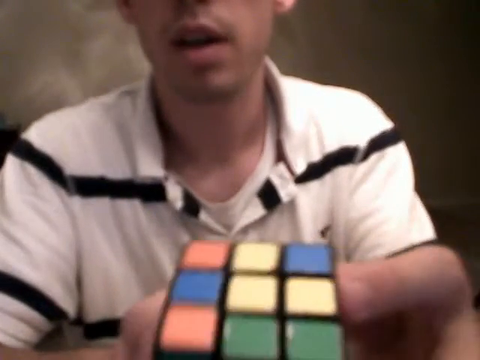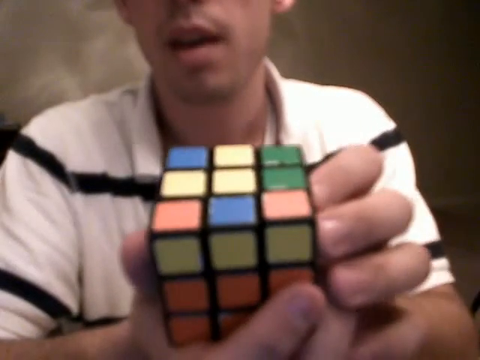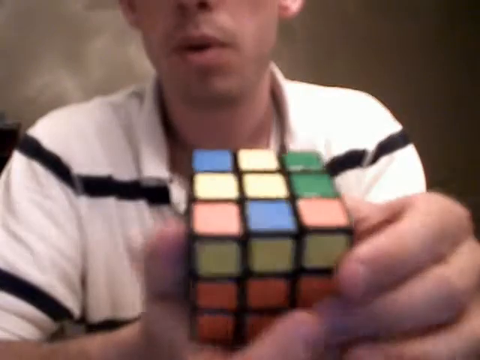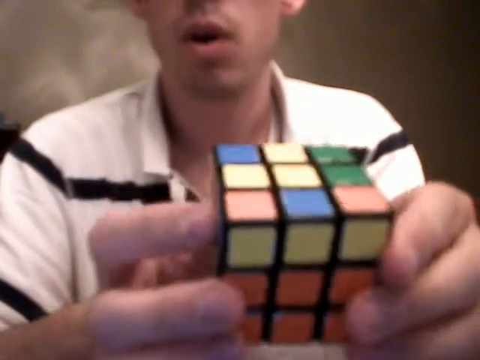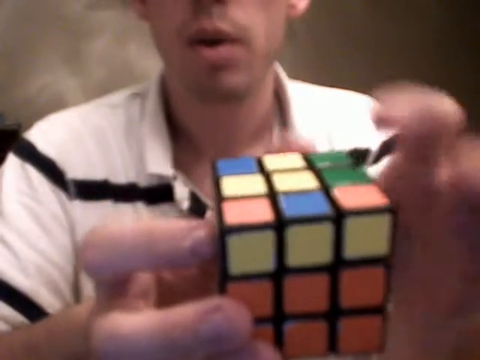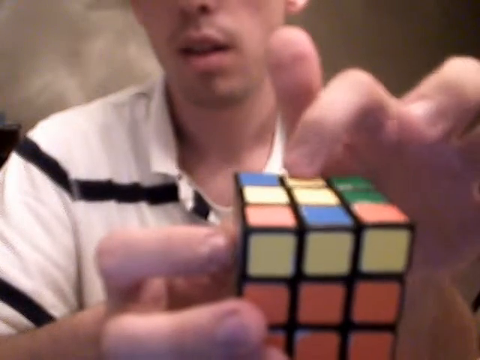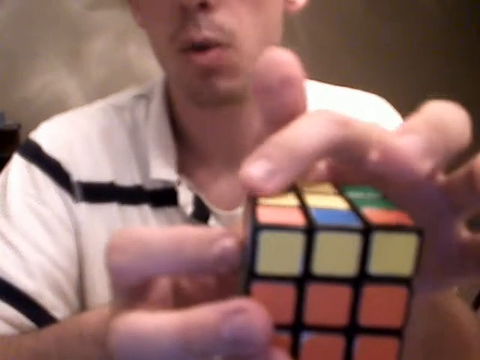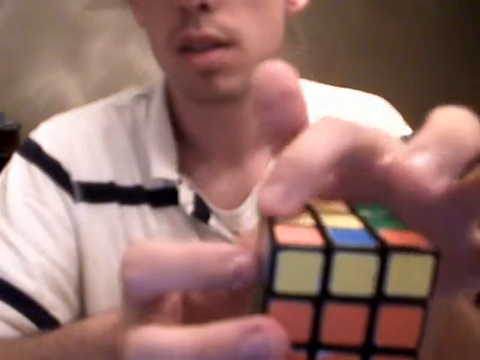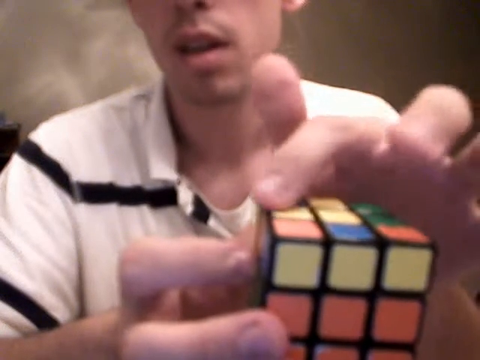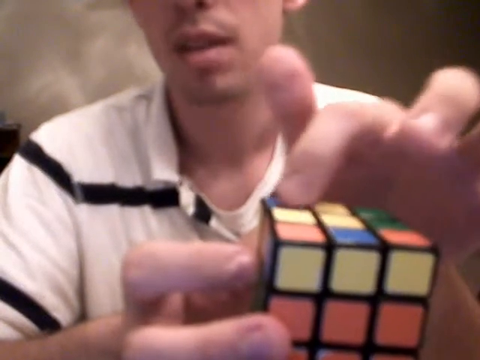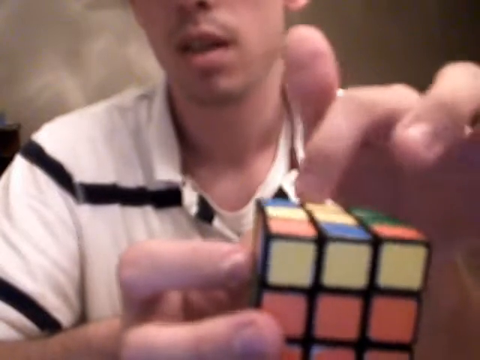Okay, so here is an L. From here, you're going to hold it exactly as I am now, with the L in the top left-hand corner. In other words, this is like this, and it's encircling. This L is eating up this top left corner piece.